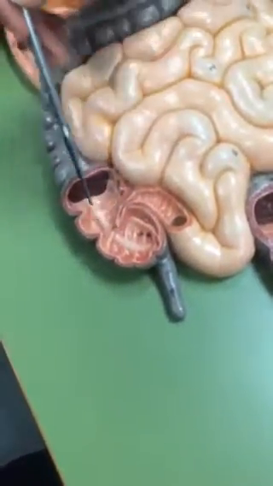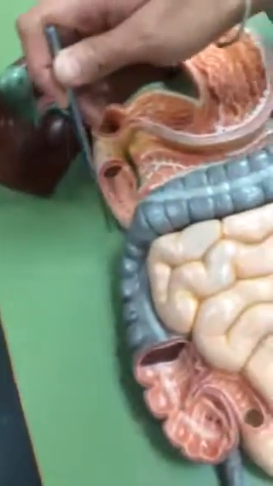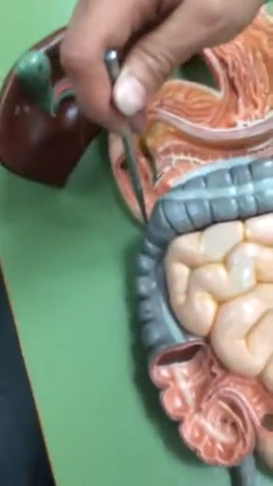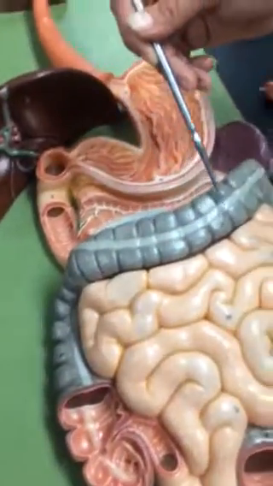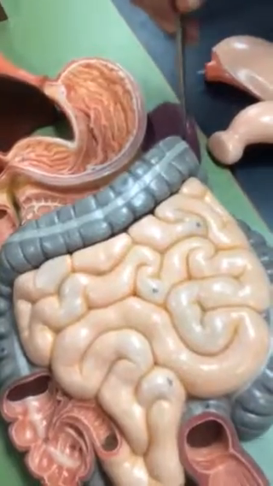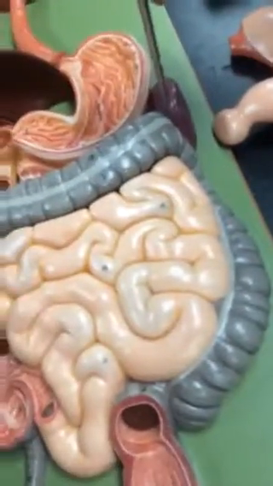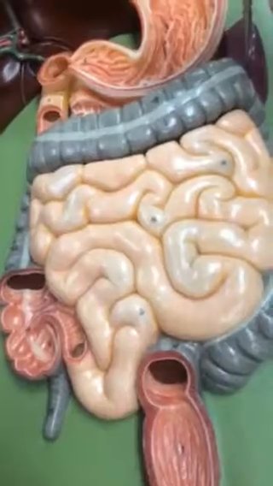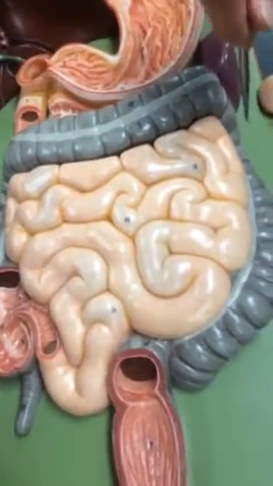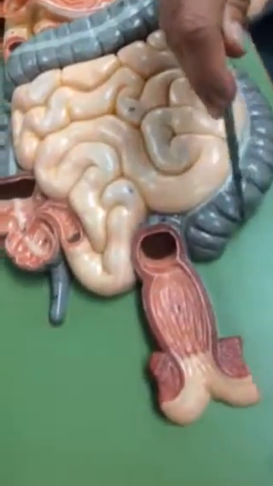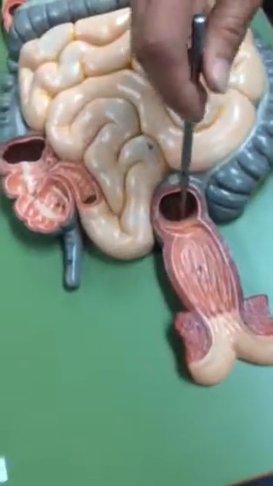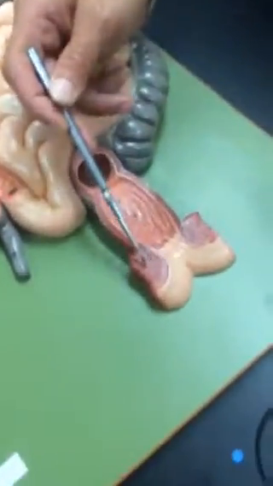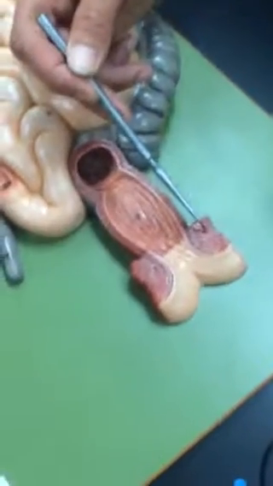Then from the cecum up, we have the ascending colon. We have a turn, called the hepatic flexure, or the right colic flexure. It goes across, this is the transverse colon, and then you hit another turn, called the splenic flexure, or the left colic flexure. And then it goes down, the descending colon. The sigmoid colon is not visible because it goes back, and then here, this is the rectum. You can see this large muscle around the anus, the external anal sphincter there.